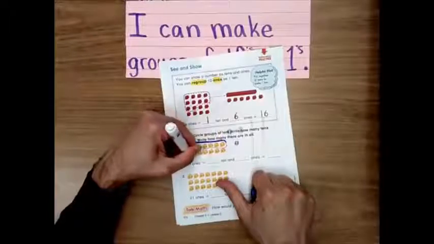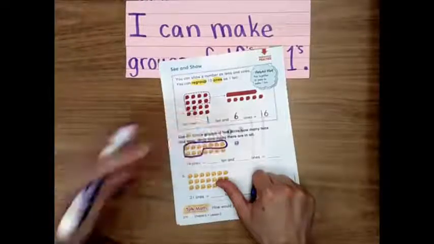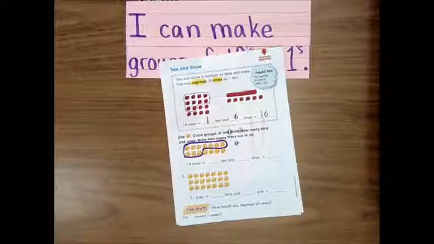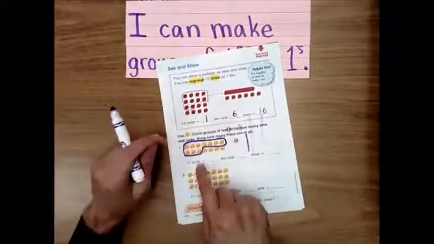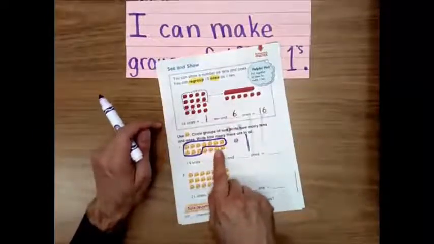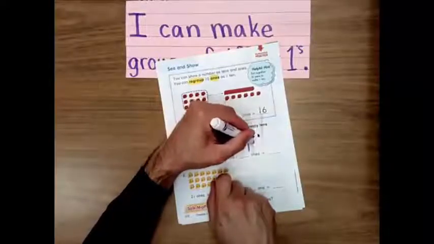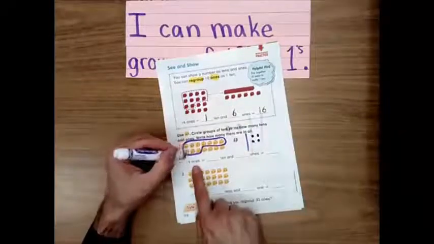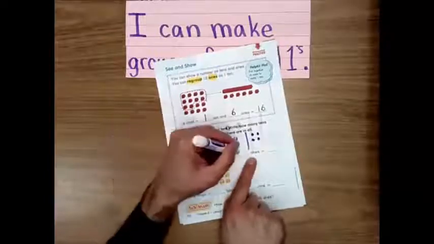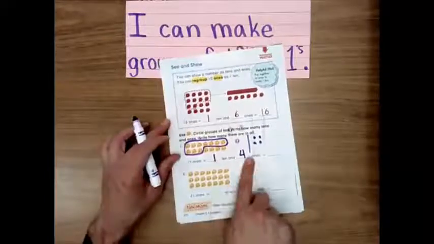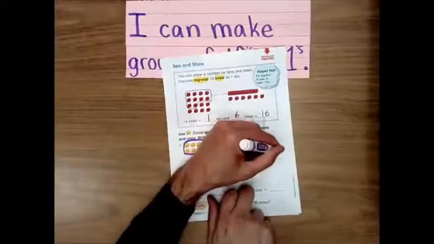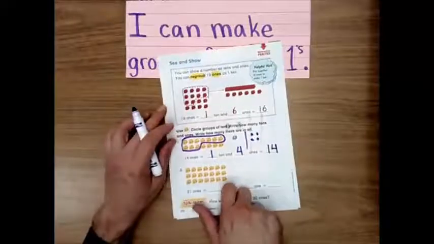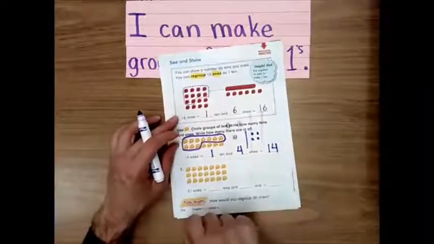So I'm going to circle this. How many 10s do I have? Well, it looks like I have 1 10. And how many 1s? 1, 2, 3, 4. So I have 1 10 and 4 1s. So 1 10 and 4 1s makes 14, because that's 1 10 and 4 1s.